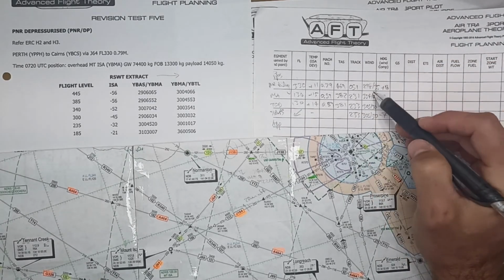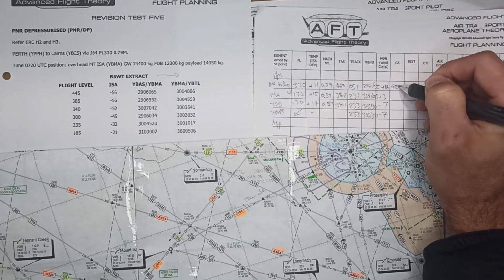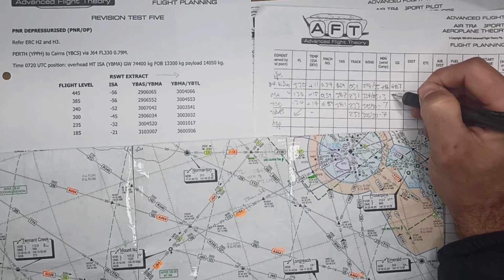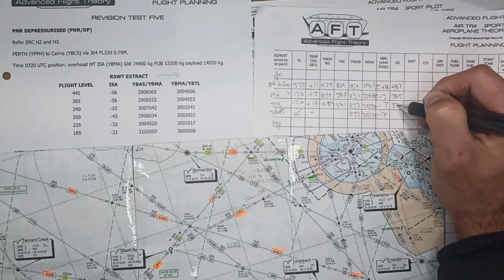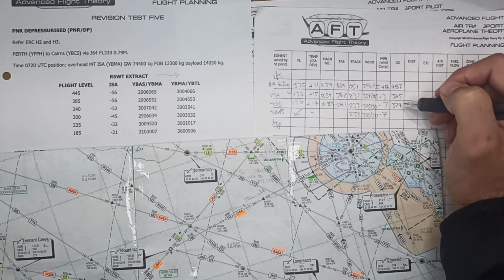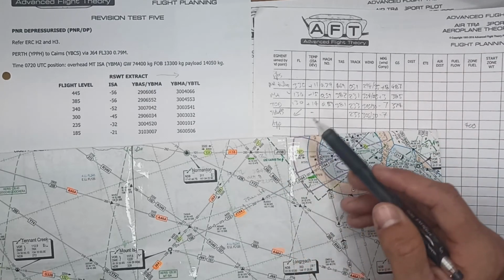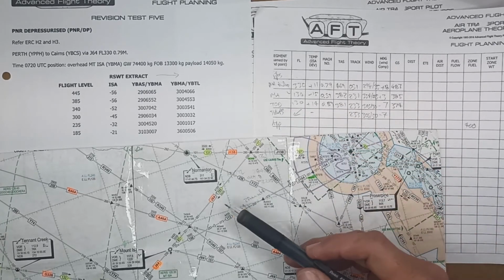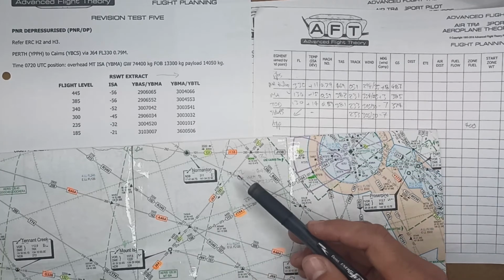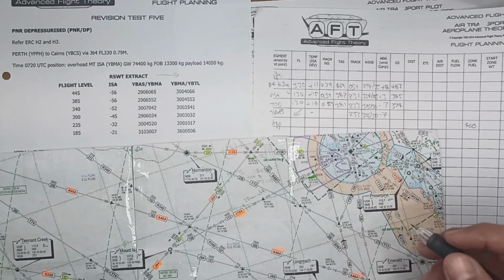Our TAS minus our wind component, or plus if we have to, will give us our ground speed. From this point as well, you can start to put in your distances, and you could have put in the distances actually when you had the map out at the start when you were doing the tracks and figuring out where your flight plans were. So we know from Mount Isa to BDAG that the distance is 256 miles.